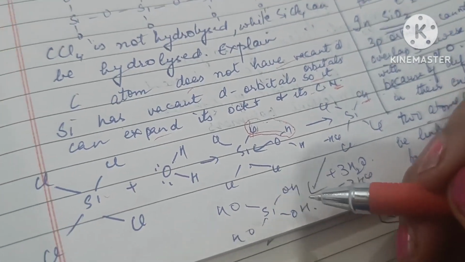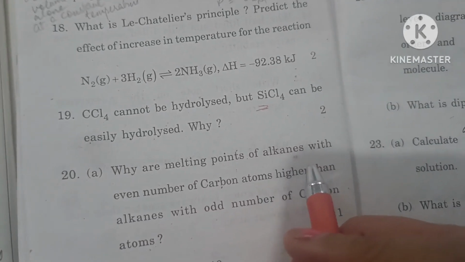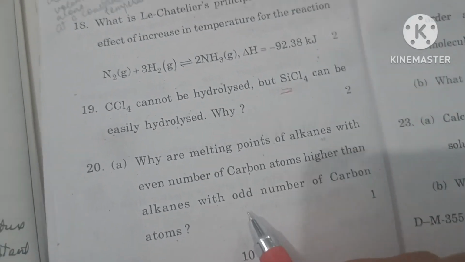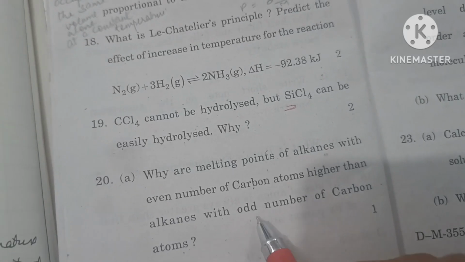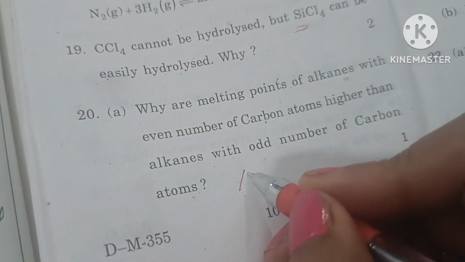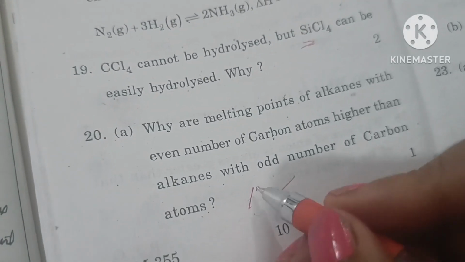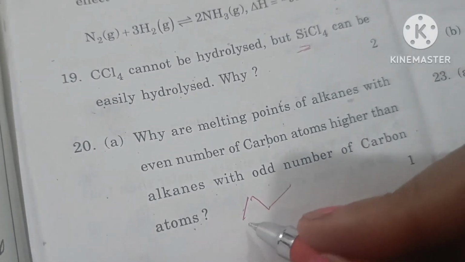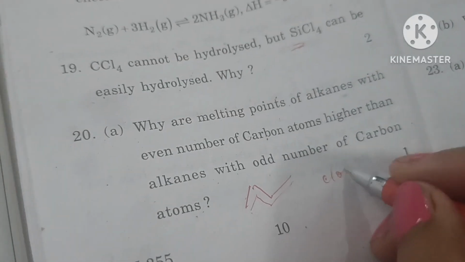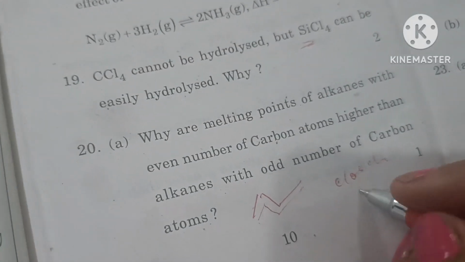Why are melting points of alkanes with even number of carbon atoms higher than alkanes with odd number of carbon atoms? This is because alkanes with even number of carbon atoms are more symmetrical, hence they are more closely packed.